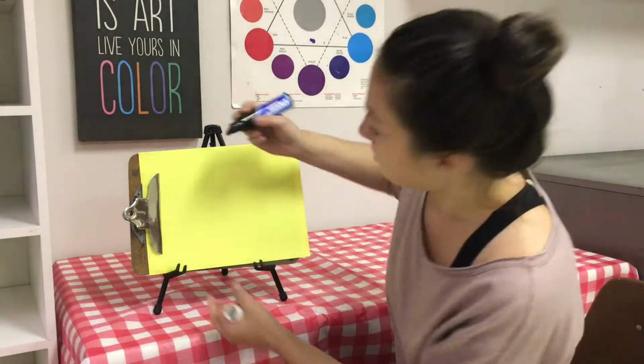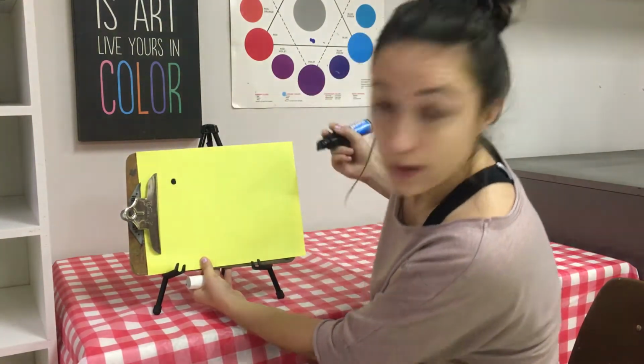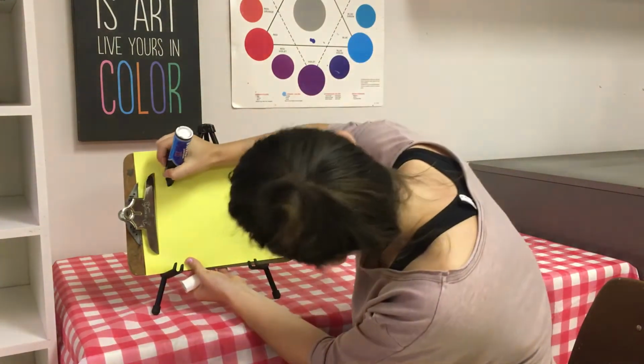So what is a line? Artist Paul Klee said, "A line is a dot that went for a walk." And what does that mean exactly anyway? I'll show you. Think about it. A line is a dot that went for a walk.